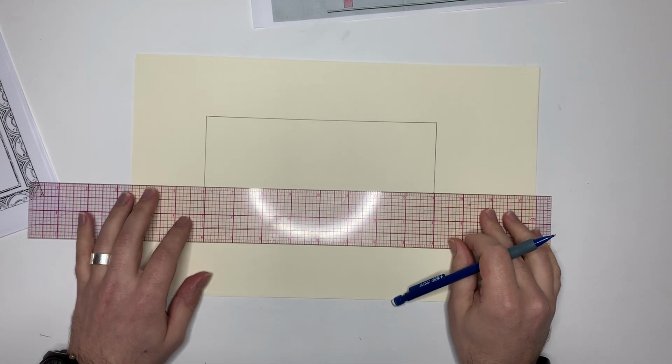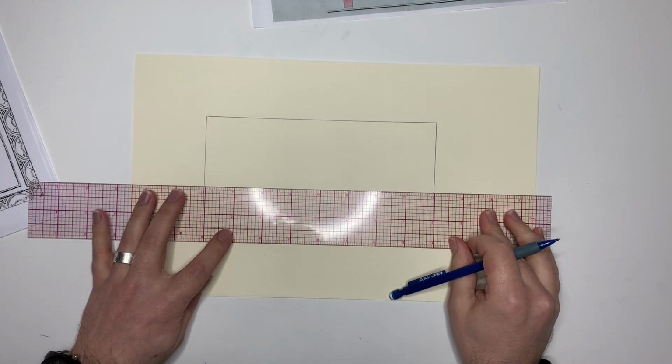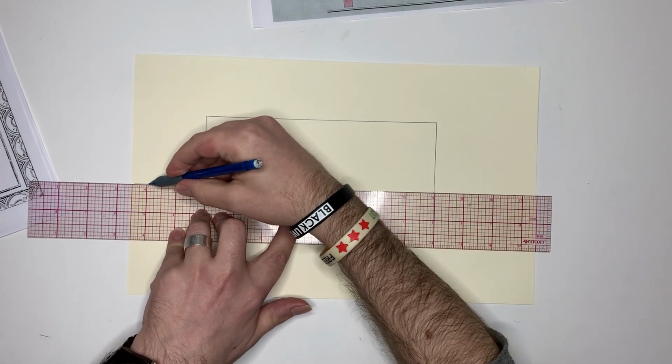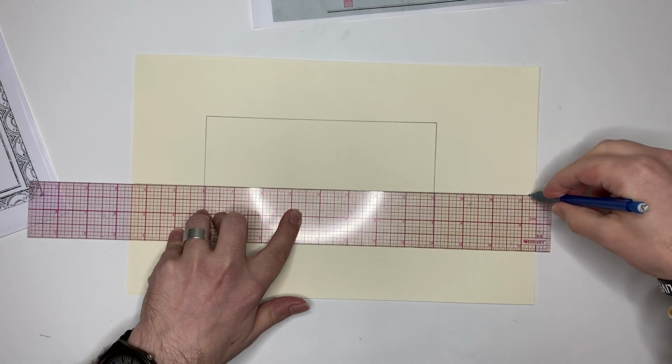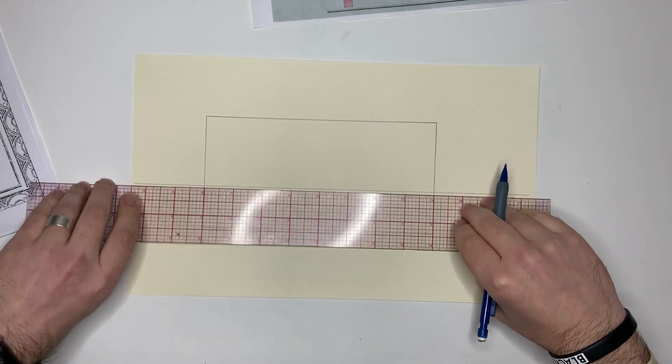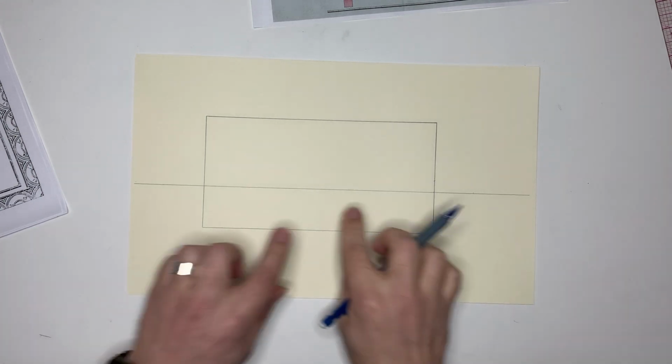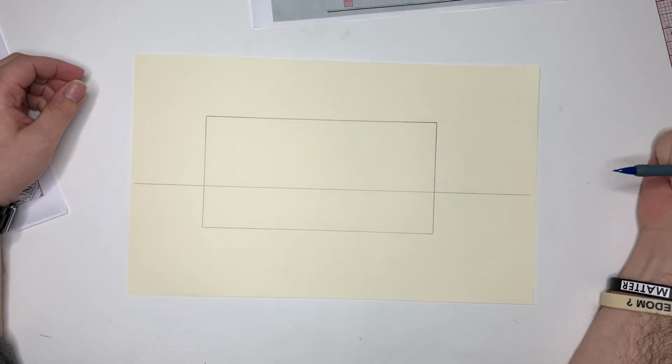Now, see, this is where this tool becomes really useful because I can just line it up and not worry. So if you can get your hand on one of these, I highly recommend it. Of course, I know we're dealing with interesting times. Okay, now I have a horizon line.